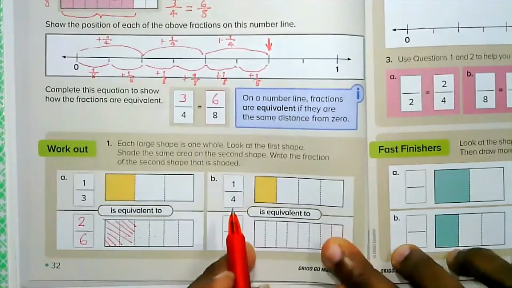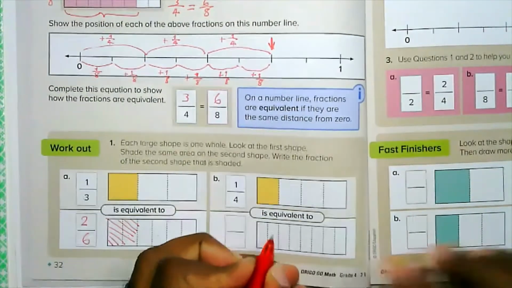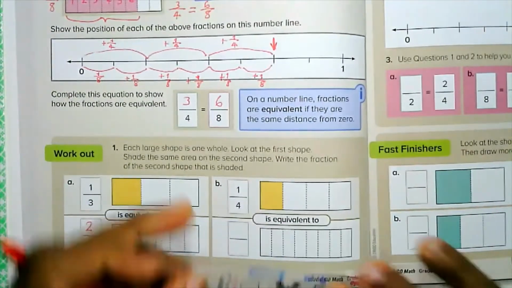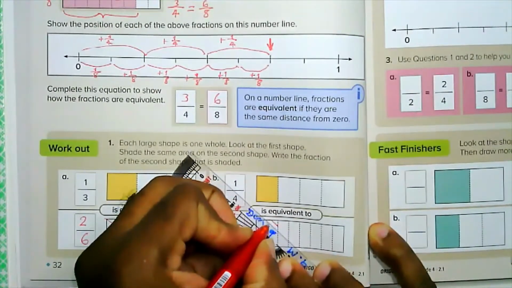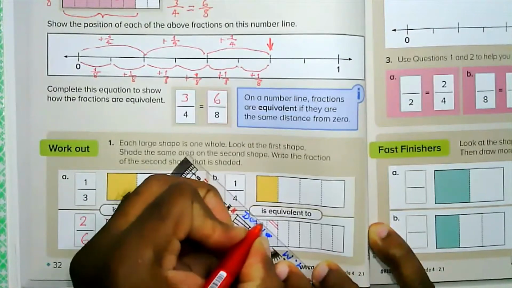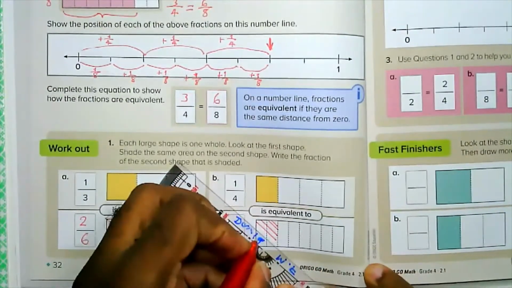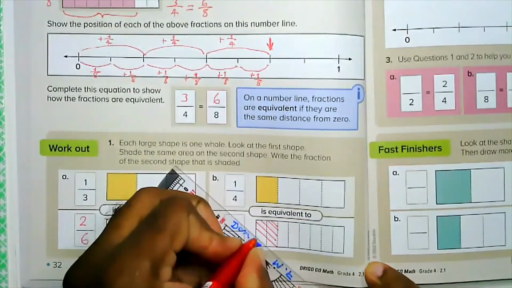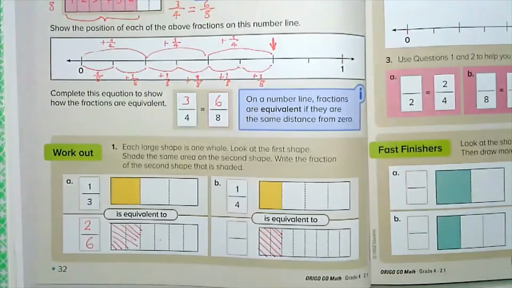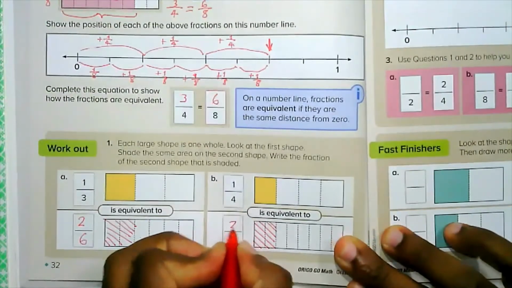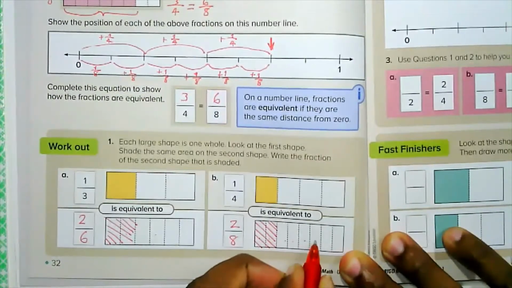Next, part B, 1/4 is equivalent to 2/8. 1, 2, 3, 4, 5, 6, 7, 8.